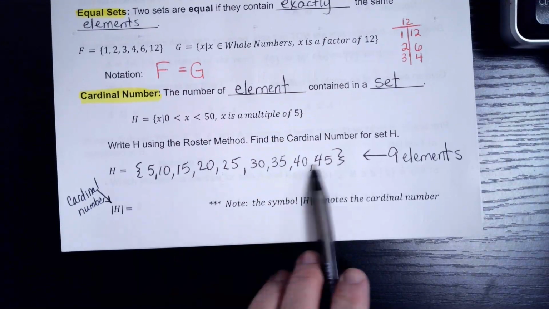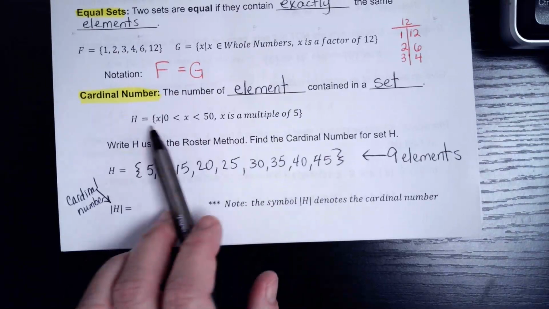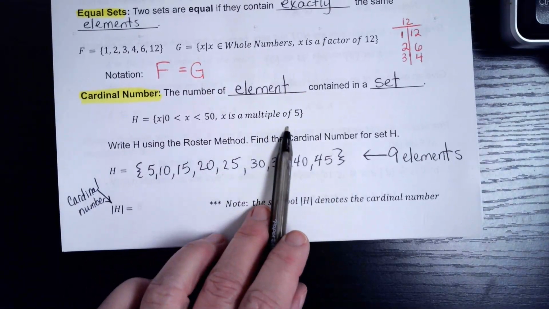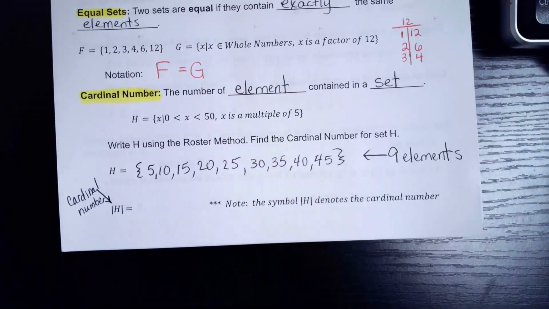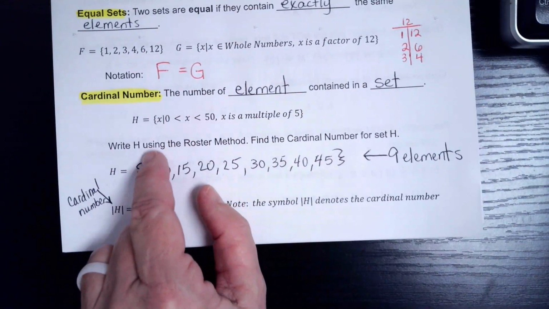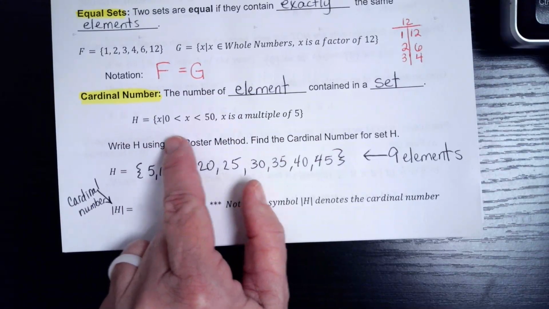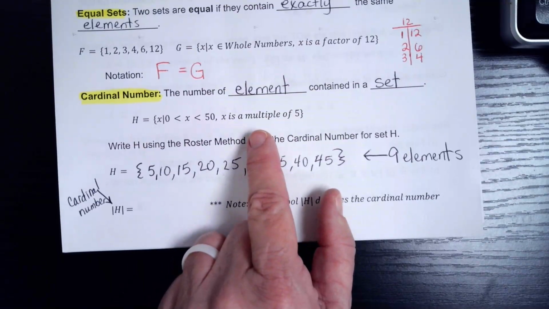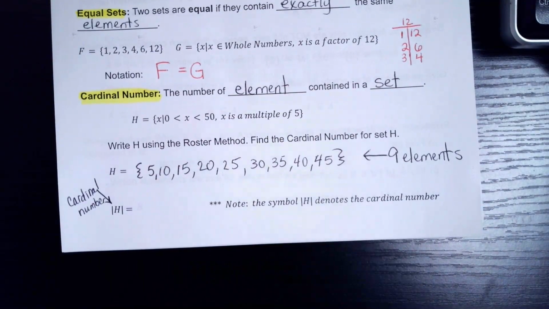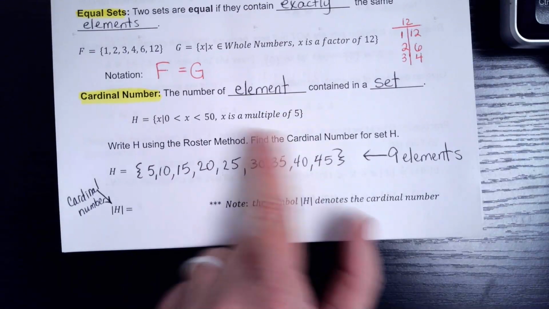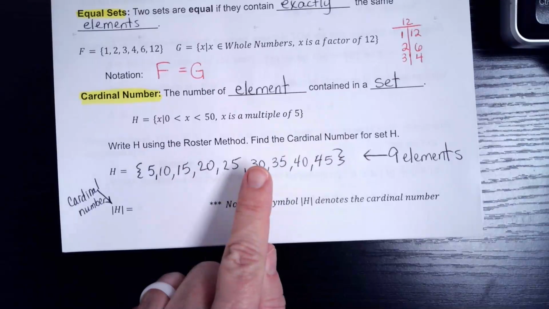Either a list using the roster method, or set builder notation, or I could have verbally said something really similar to what the set builder notation is. I could have said H is the set of all numbers between 0 and 50 that are multiples of 5. I could have made it more like a conversation. We have conversations like that all the time. Or I could have used set builder notation. Or I could have used the roster method.